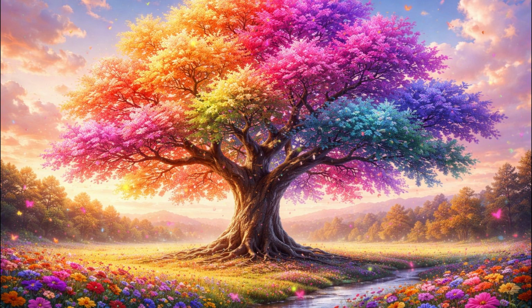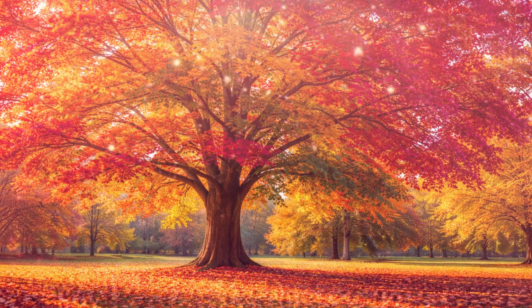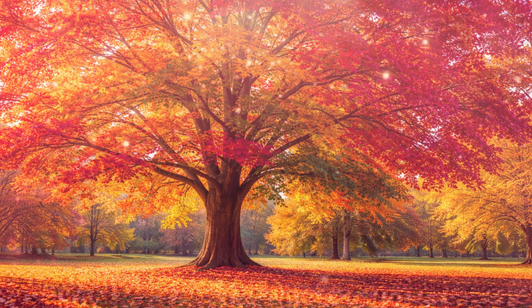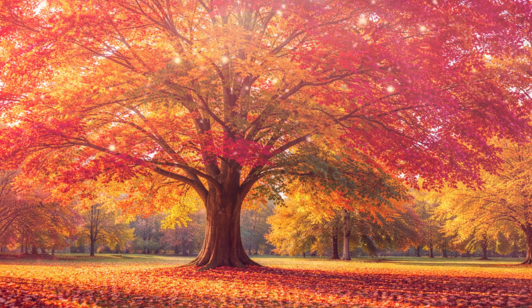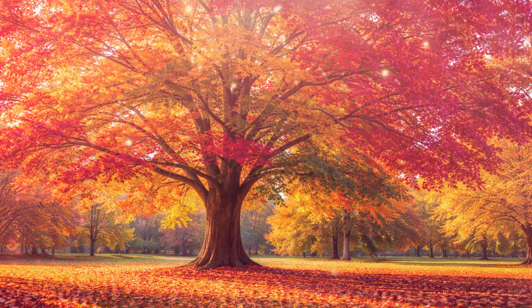Trees that shed their leaves do so in an orderly manner. The process begins internally, long before leaves detach. Nutrients are withdrawn. Separation layers form. The tree prepares for rest.